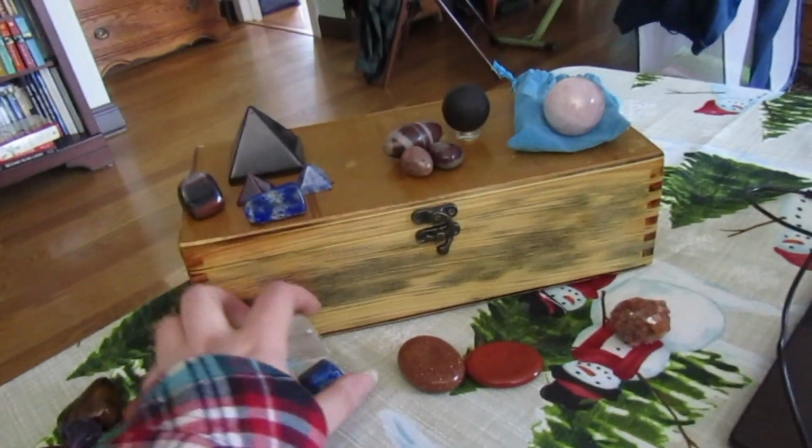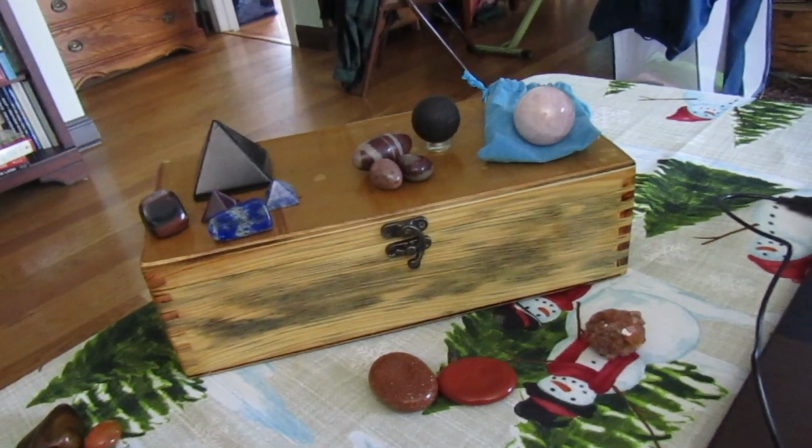You may want to be careful with something like this, or like this. I don't know if rose quartz bends light, but we'll get to crystal balls in a minute. But that's the nice thing, that light can't bend through them. Okay. So now I want to show you a cube.